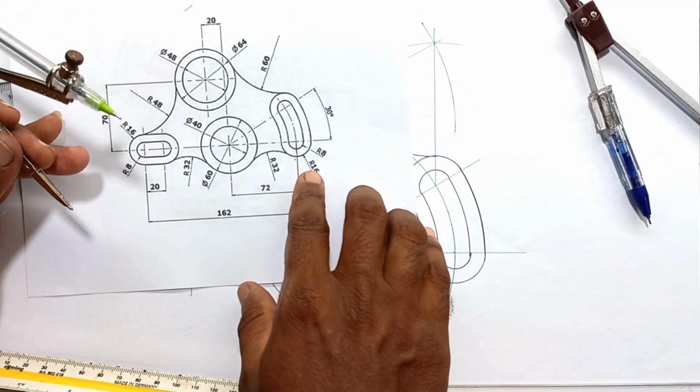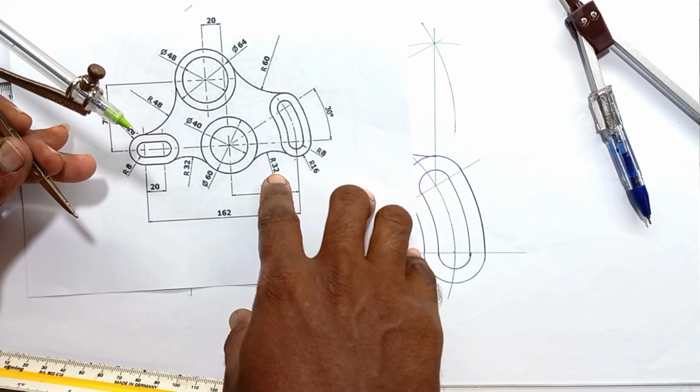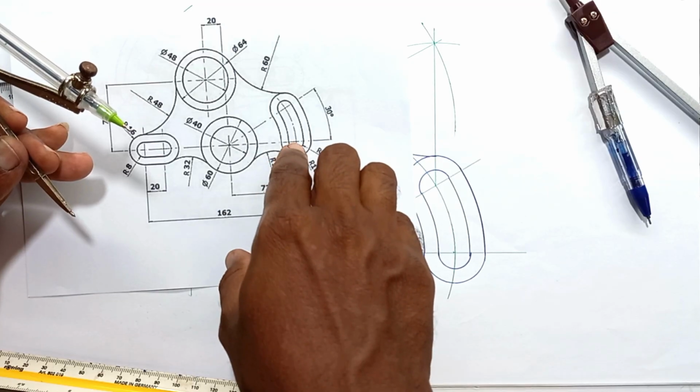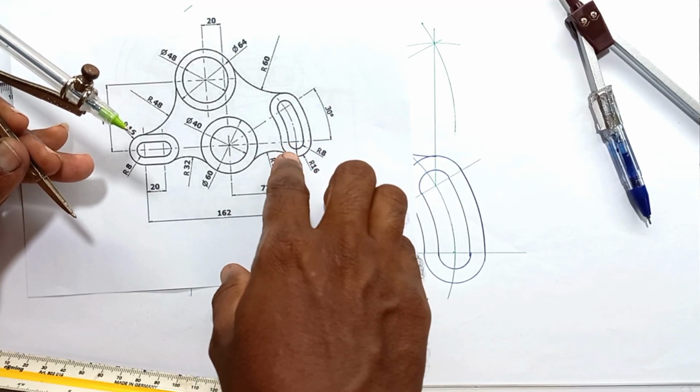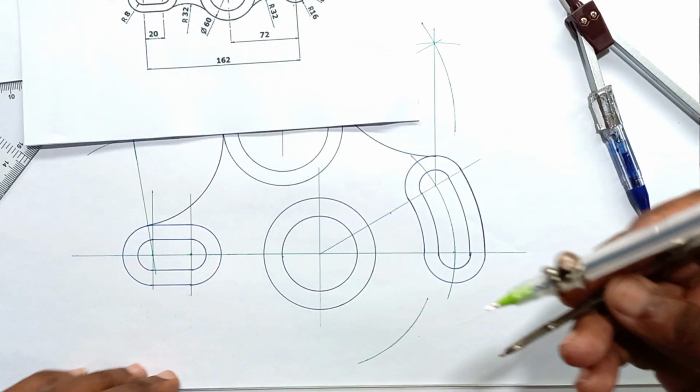Okay, here 60 millimeter in radius. Arc radius equals 32 millimeter, 48. So that means from this arc center to this center distance is equal to 48 millimeter, because these two are externally tangent. 48 millimeters.